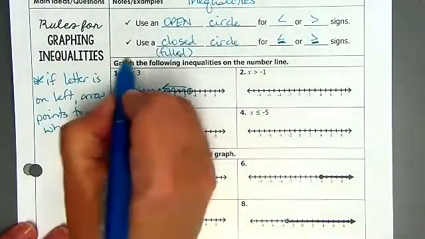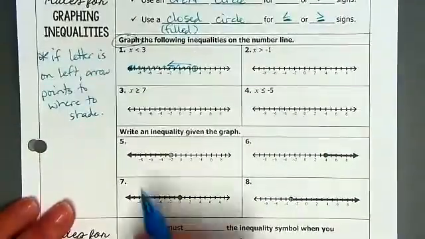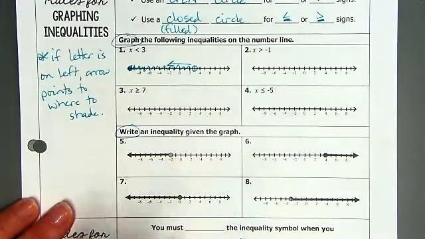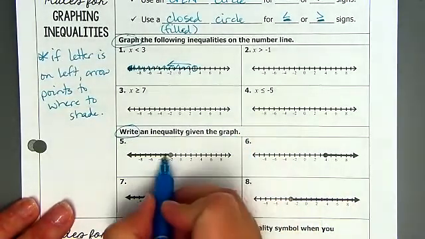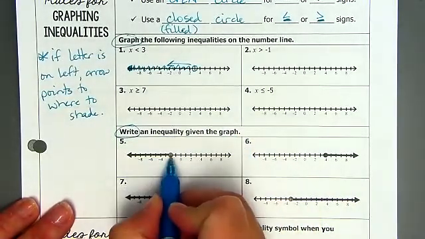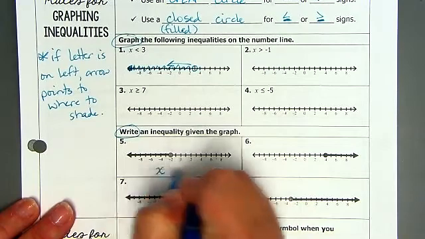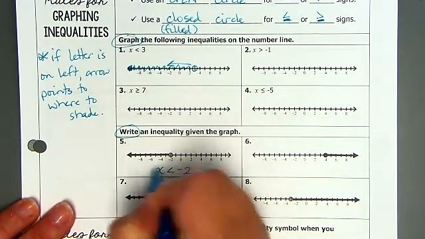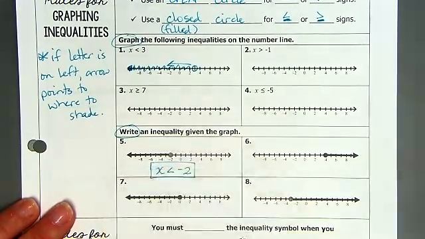That was graphing. Now we're going to write the inequality from the graph, okay? I'm looking for all the values that are less than -2. It's not equal to because it's not filled in, so it's going to be x is less than -2. This is my answer. All right, moving right along.